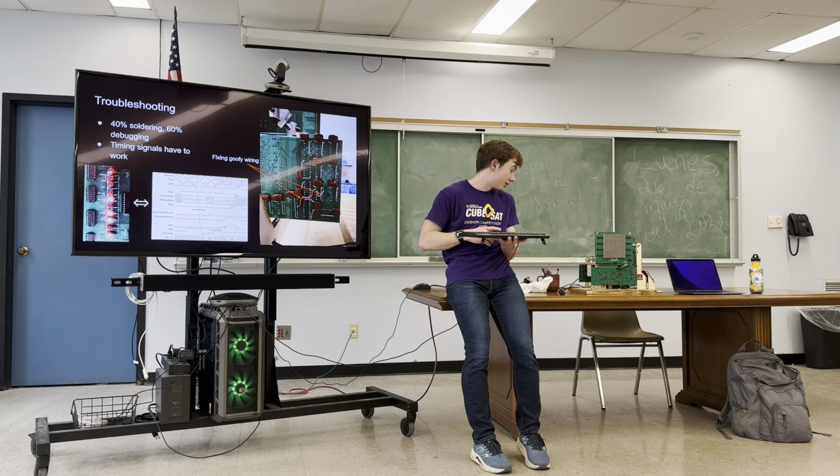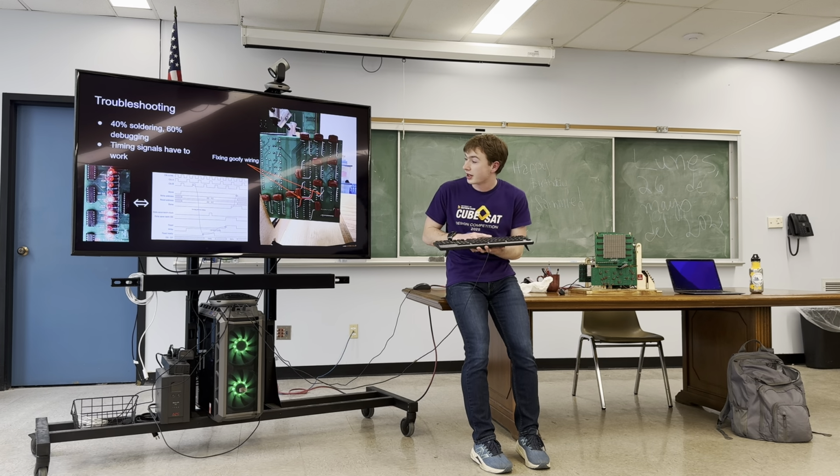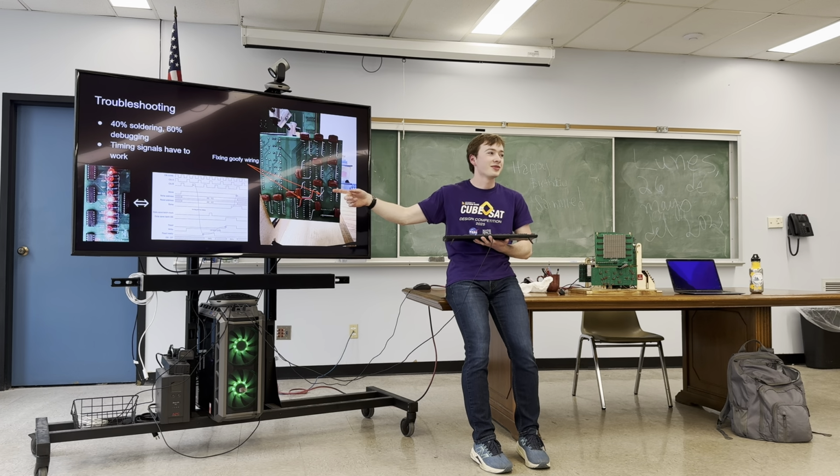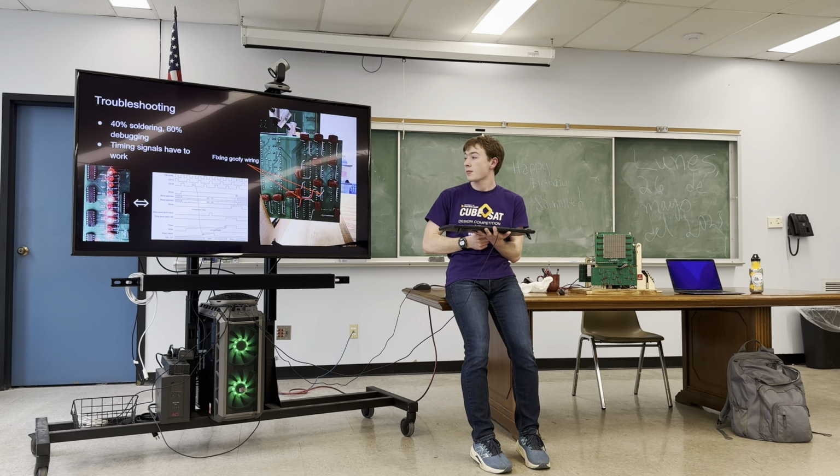Anyway, this was what the LEDs were for. I had to check that they actually obeyed the timing diagrams correctly.